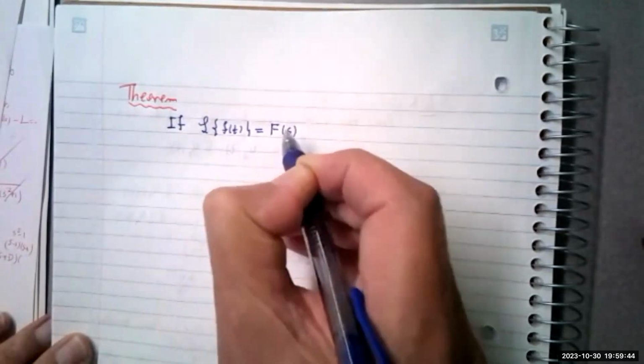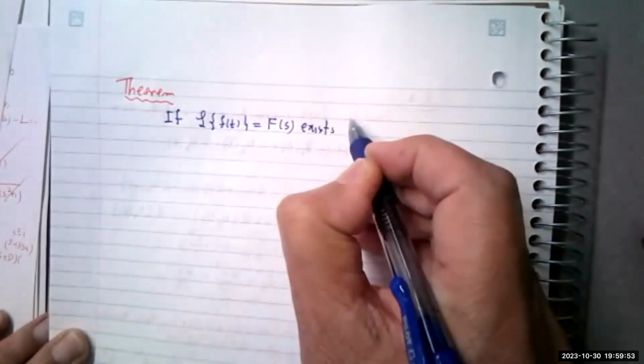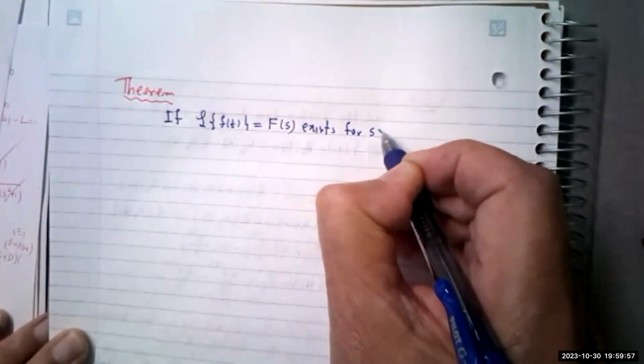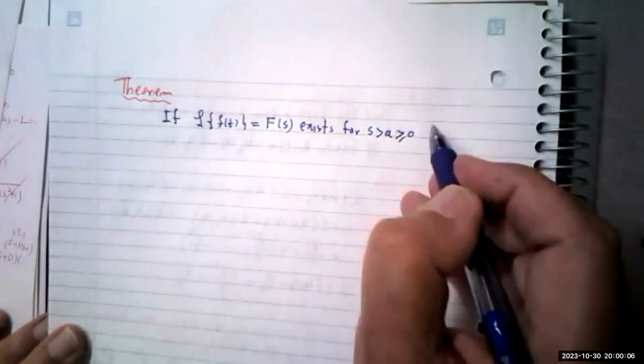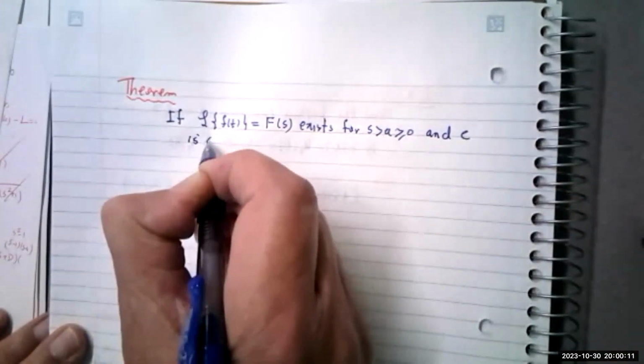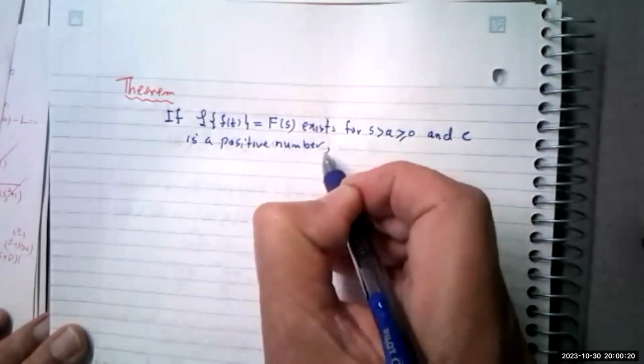Okay, this is it. This is the first translation theorem. It is a great theorem. You need this one for solving all those type 2 differential equations. If we know the Laplace transform of one function, the Laplace of f of t is already given to you, and you call it F of s. If this exists, there is some initial condition that we need for s to be bigger than a number, we call it a, and that will be positive. These are the conditions that we need to be able to talk about the Laplace transform. And c is going to be a positive number.